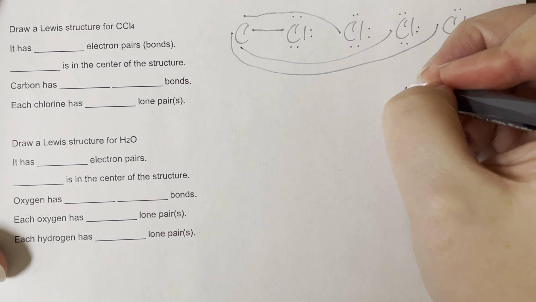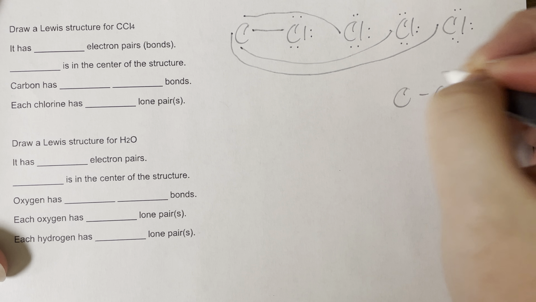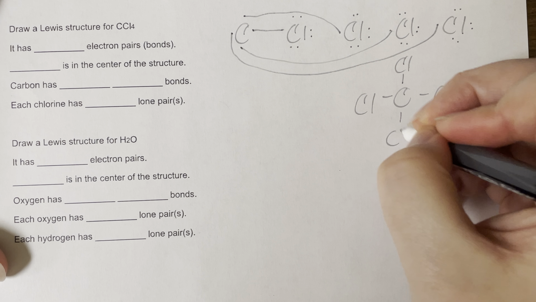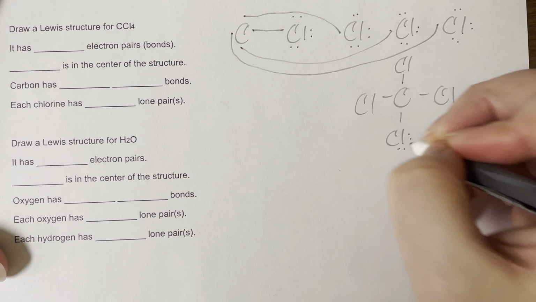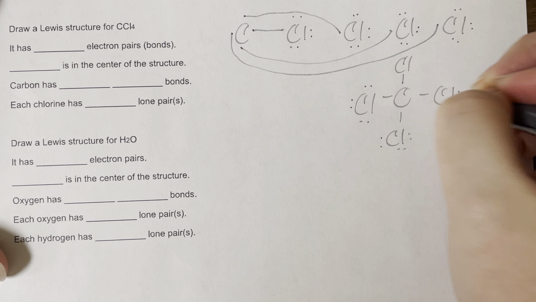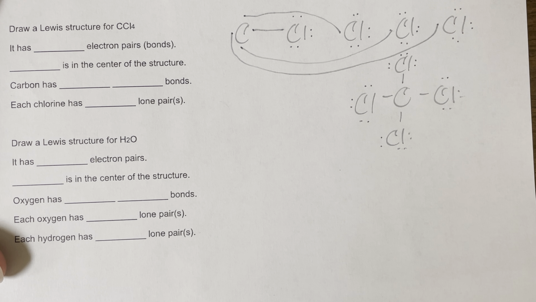So I'm going to redraw the structure nice and pretty. And I'm going to redistribute all of the leftover lone pairs. So each chlorine had 3 lone pairs that were not involved in bonding. So I'm going to give those lone pairs back to chlorine. Now we can start answering the question.